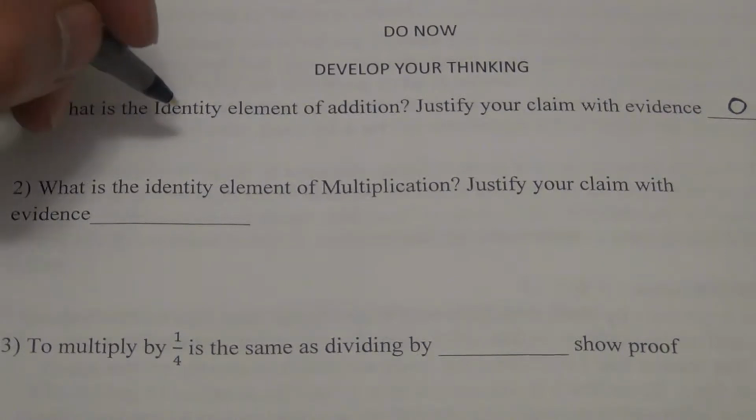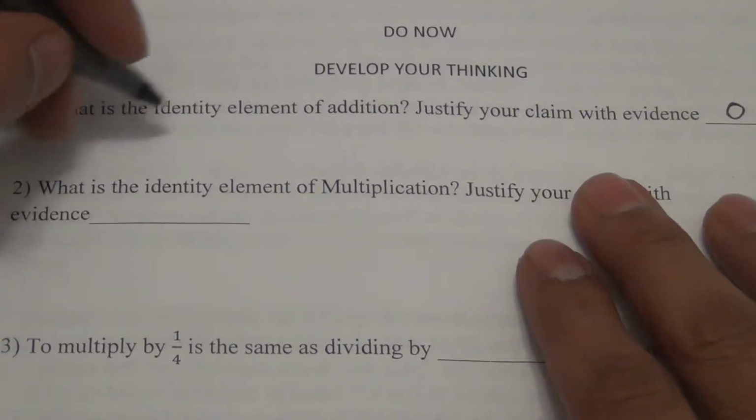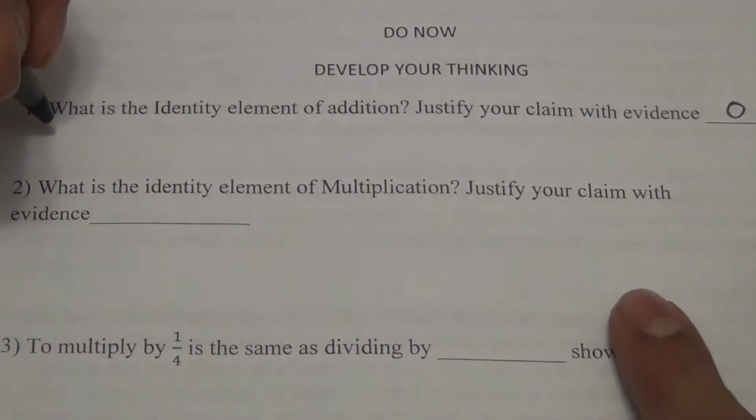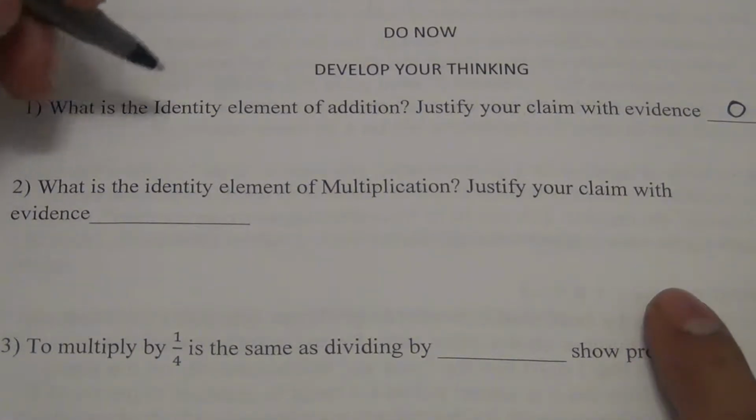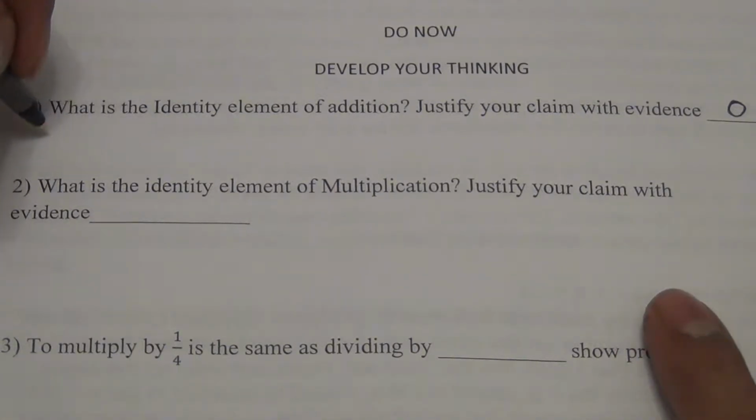So justification with facts, I would say, and I know I'm writing with my left hand, so I'm trying not to cover everything.